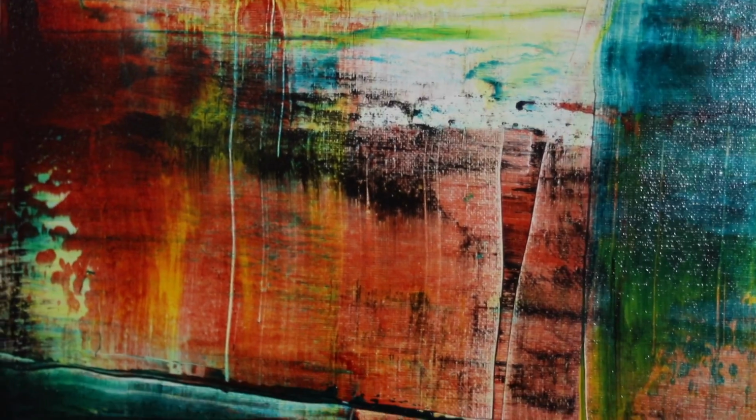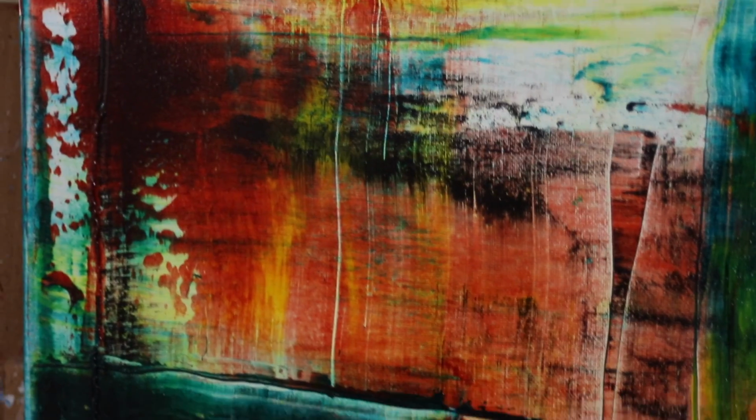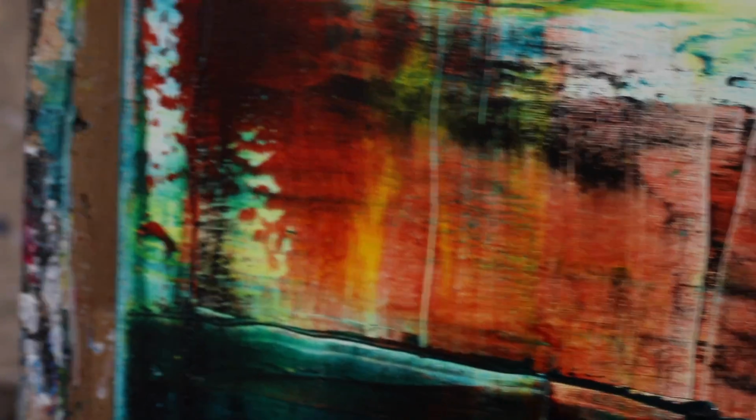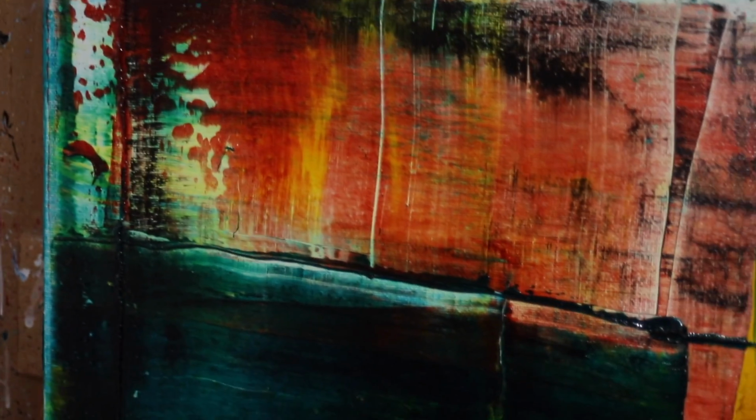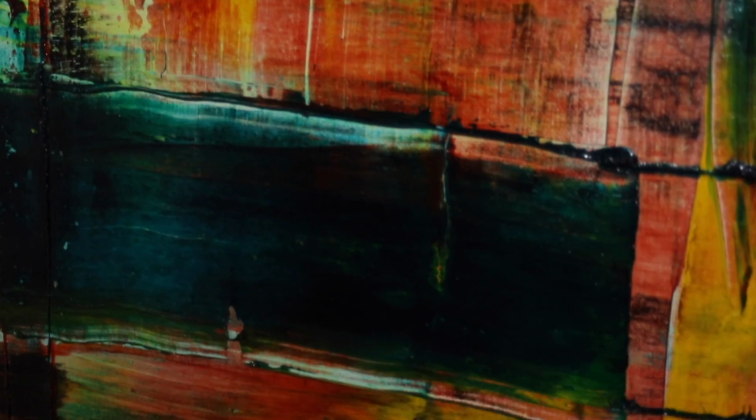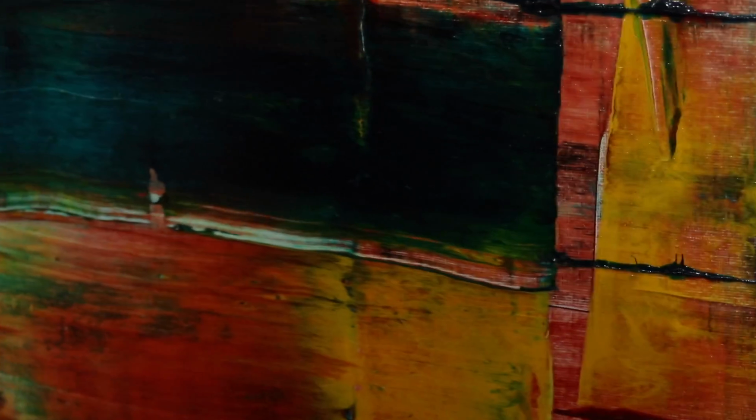Alright, we just finished painting. Let's take a closer look. So we have this really nice burnt orange, which is mixing into yellow, making it more orange. You have the green underneath, which comes from the quin blue with yellow mix. You get a bold streak of quin blue, which is really dark here.